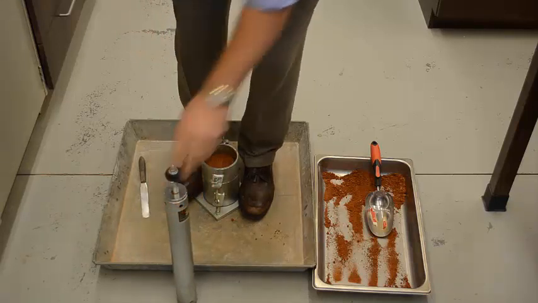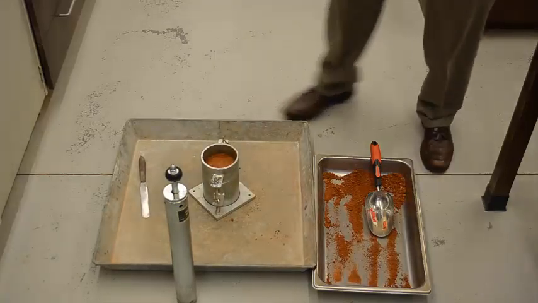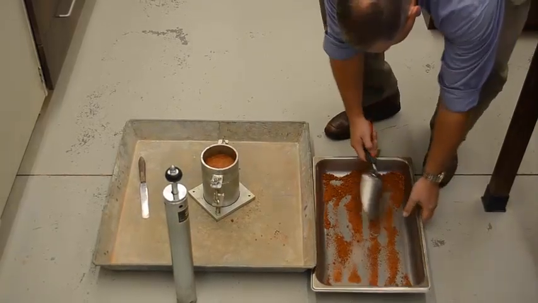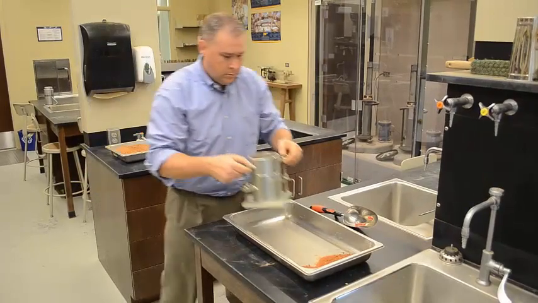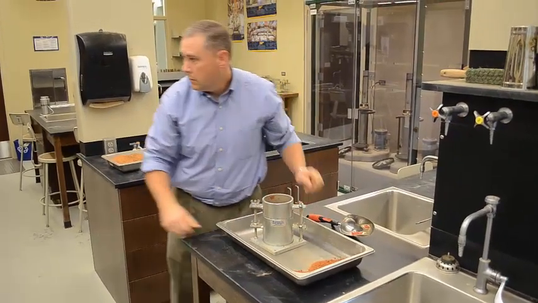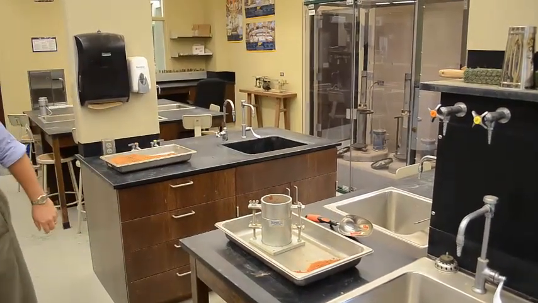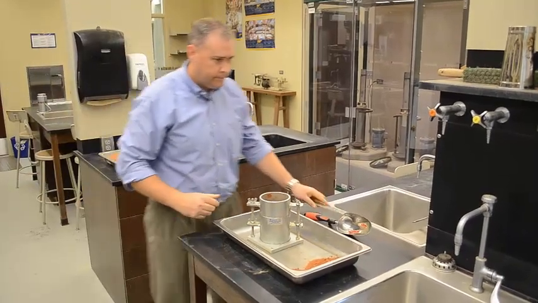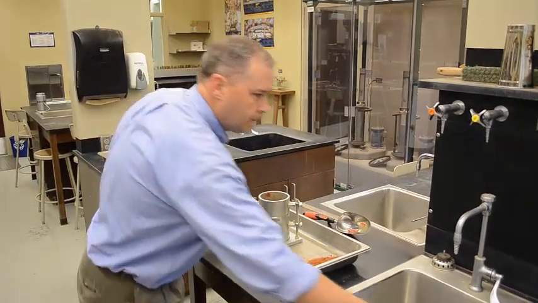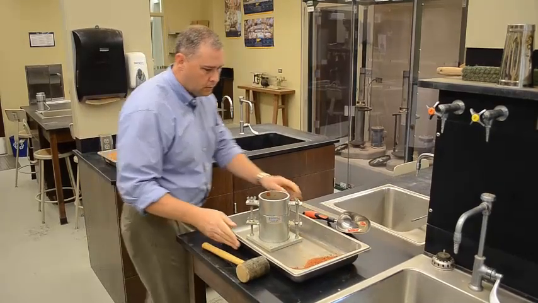If you find that it looks like it's going to be below that extension collar, before you finish, you can go ahead and stop, making sure you count the number of blows, or remember the number of blows you were on, and add more material, and then just go to 25 blows.